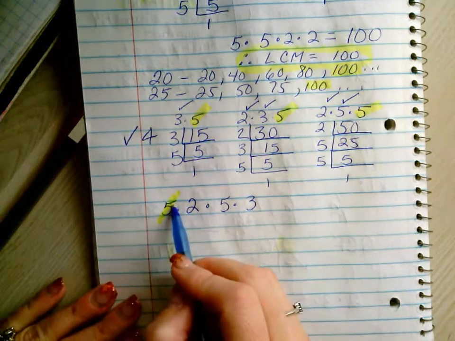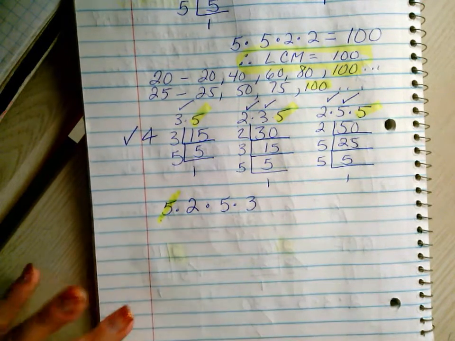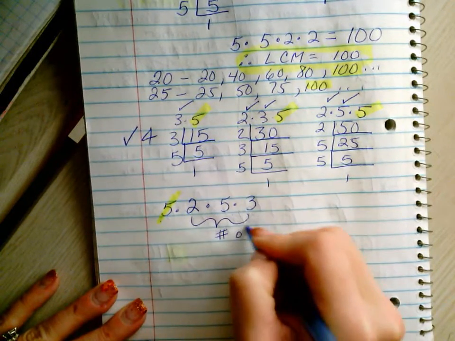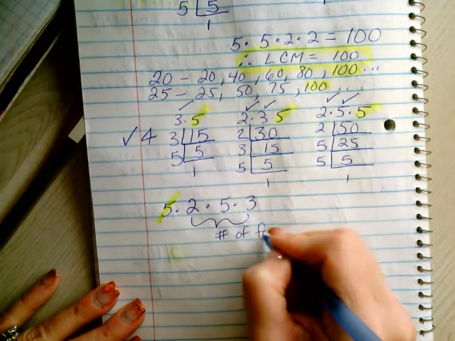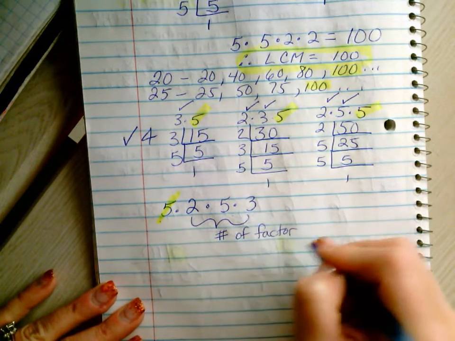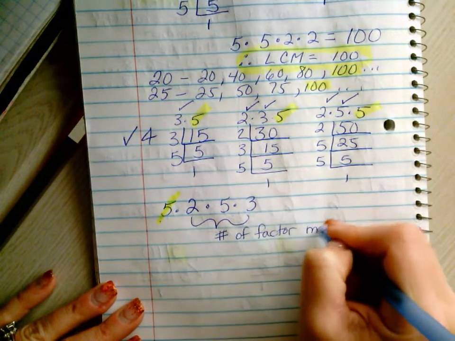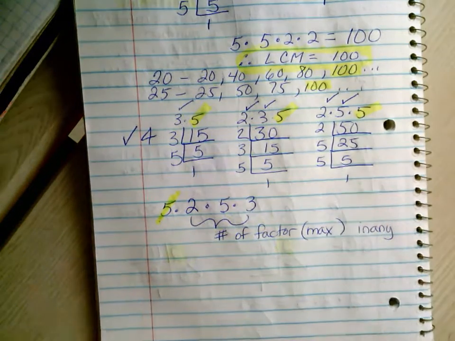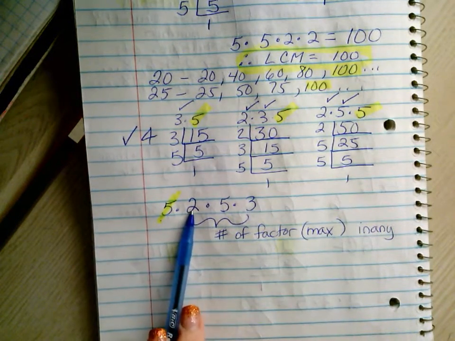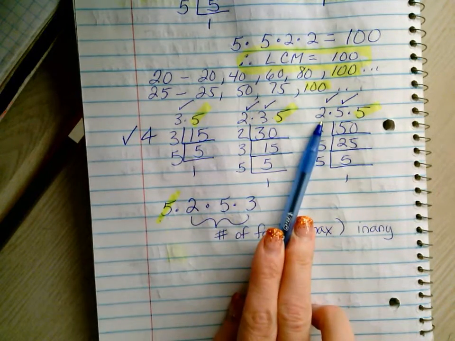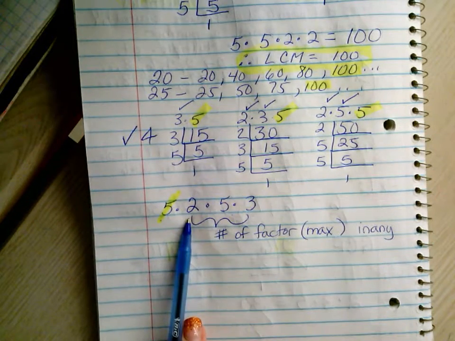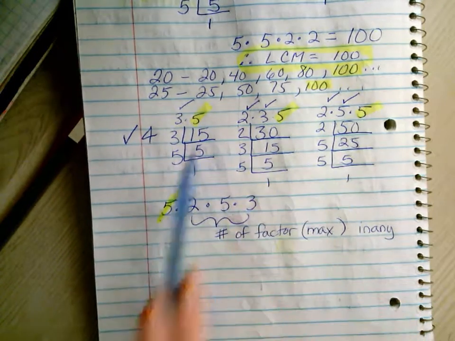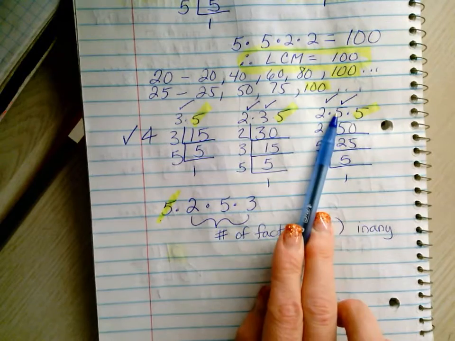Okay? So this is what they all share. This is the number of this particular factor, the number that is the max in any of them. Okay, so the max number of times the 2 appears is once. We list it once. The max number of times the 5 appears after the common one is once.